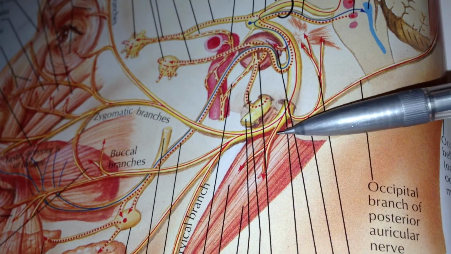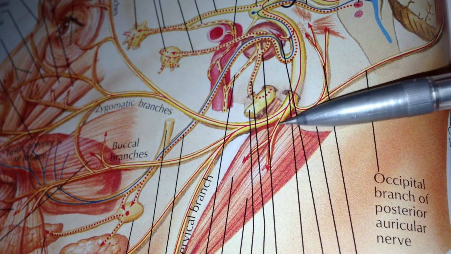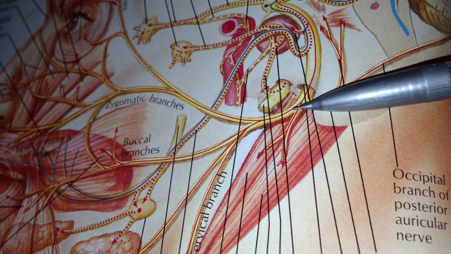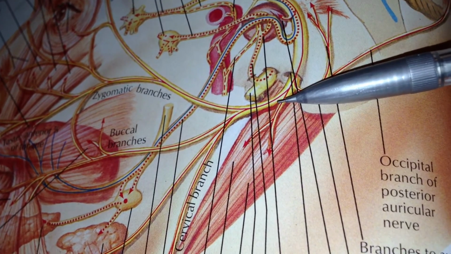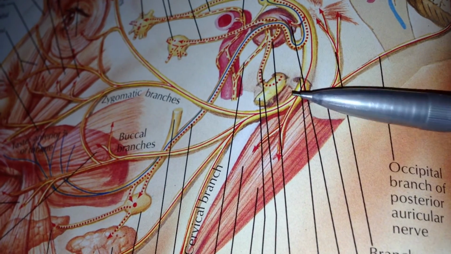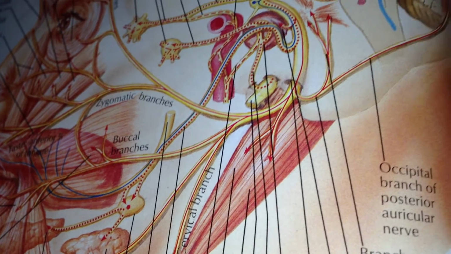And once it exits, it's going to give off a nerve to the stylohyoid, to the posterior auricular, and it's also going to give off its nerve to the posterior belly of the digastric.